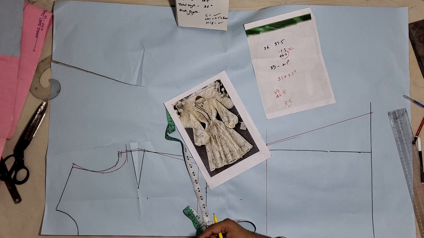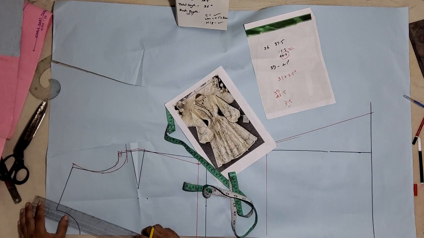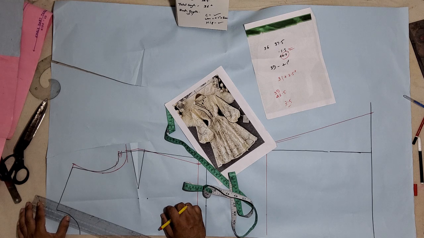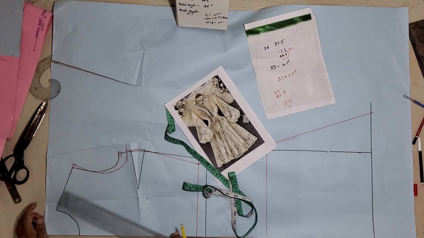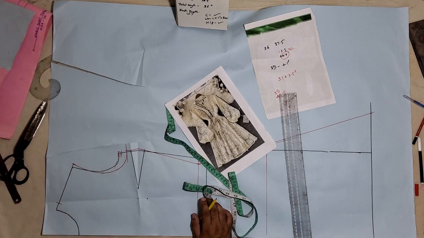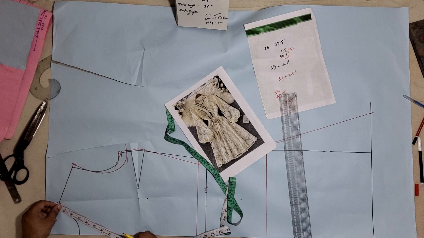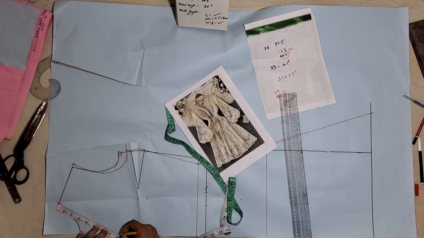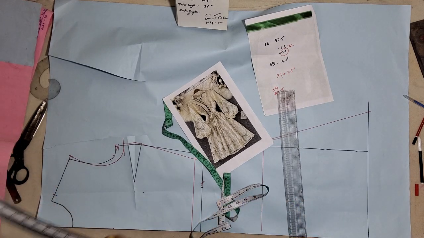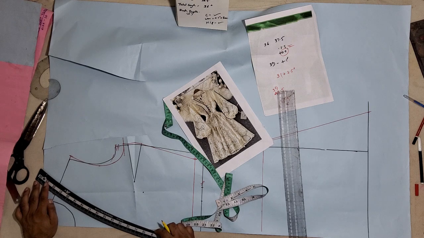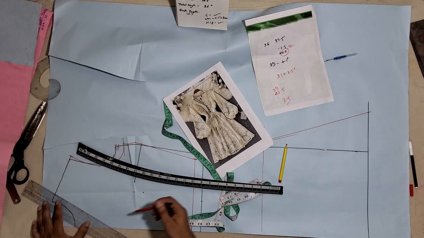So let's see, we have to broaden the neckline a little bit, like I'm just going 6 blocks inside, and from here we have to take 8 inches depth, only this much. Now this is going to change the design a lot, and we'll see. We'll just make a rough first.